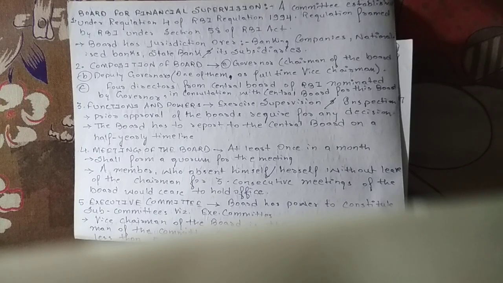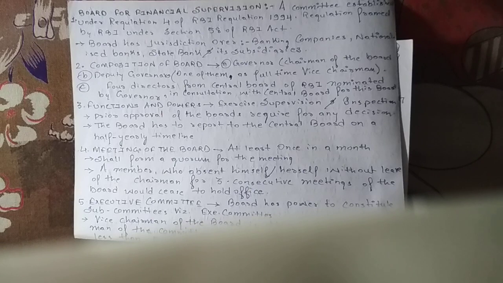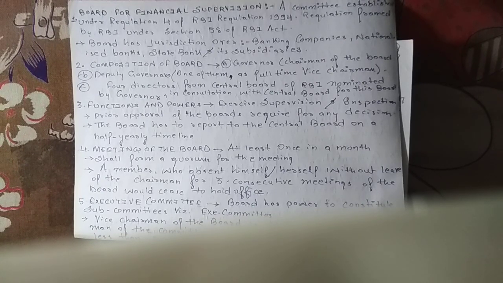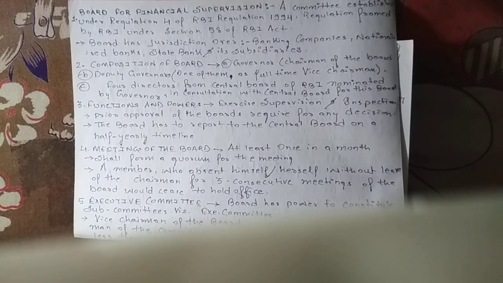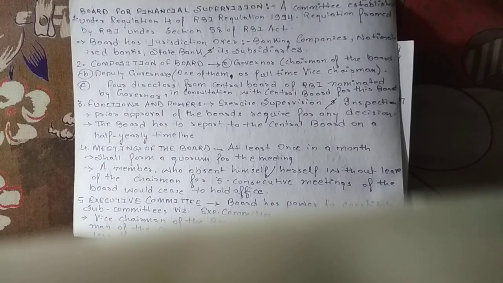The thing to note in this is the composition. The governor, some deputy governors plus 4 directors participate in this, and it also has a chairman. Might be the deputy governor is the chairman, and it has to report to the central board on a half yearly basis, and meets at least once in a month. It has an executive committee and an advisory committee to help for particular purposes. The executive committee does the execution part, and the advisory committee advises on some particular points or norms.